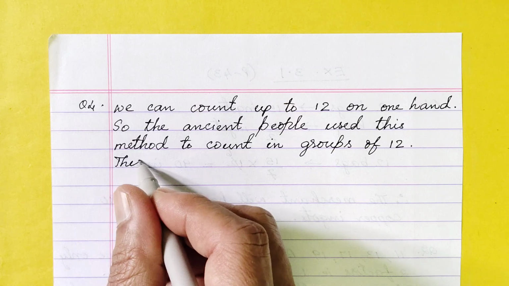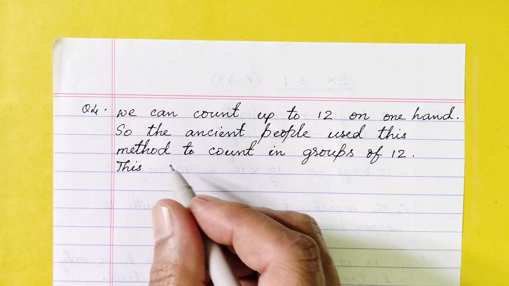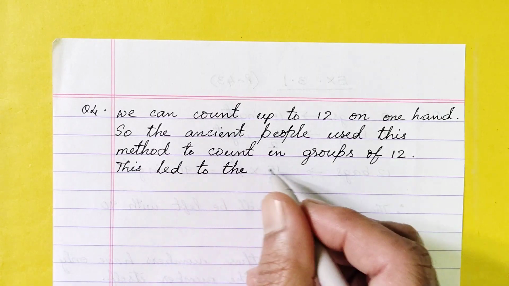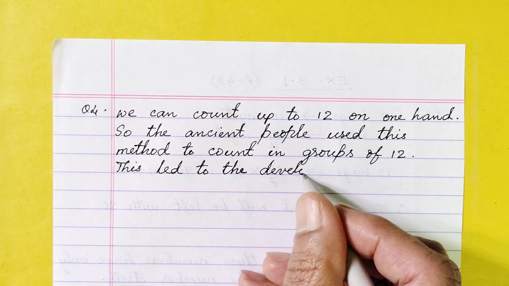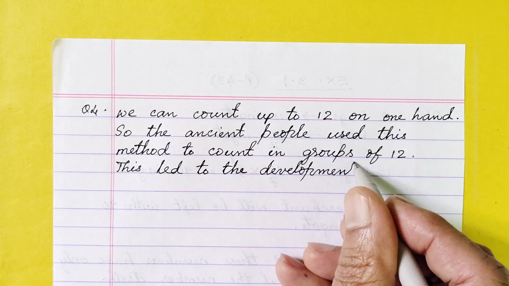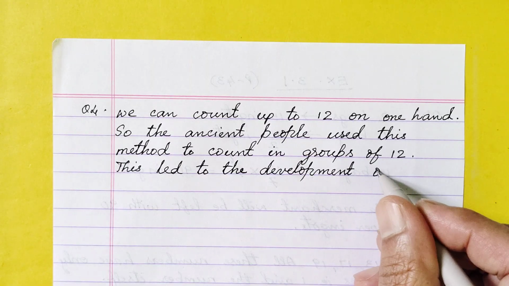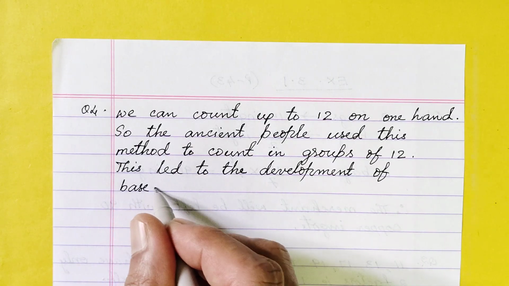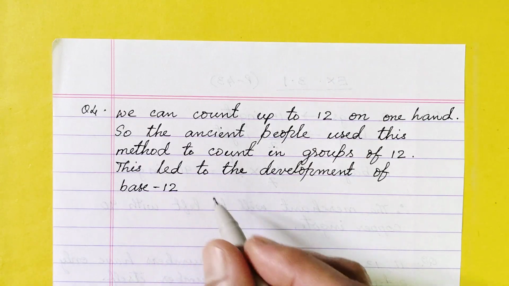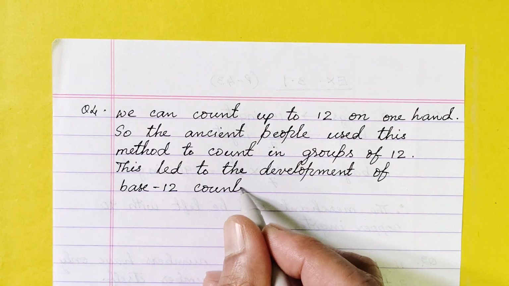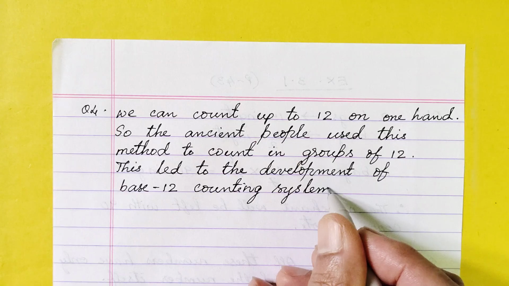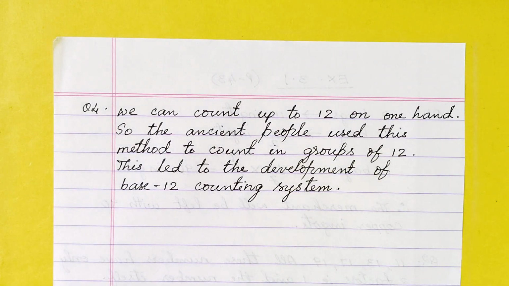This led to the development of the base 12 counting system. So the fourth question is answered here.